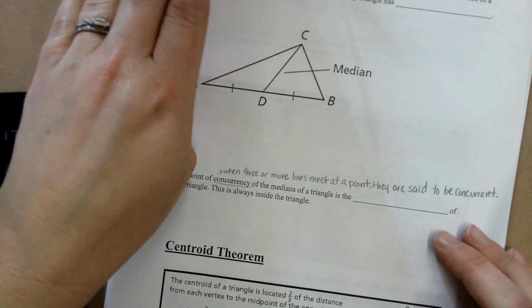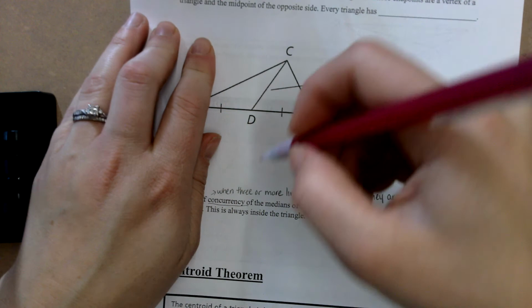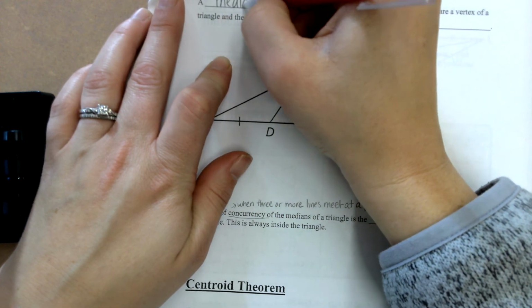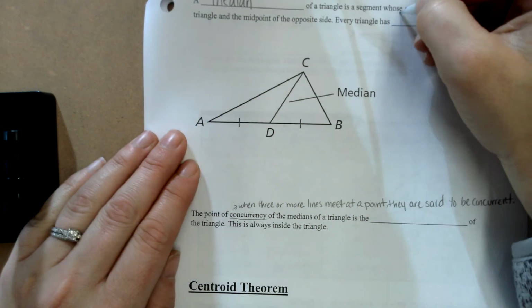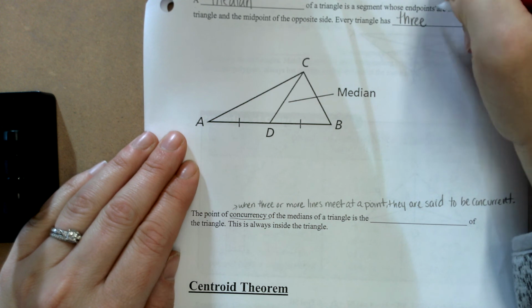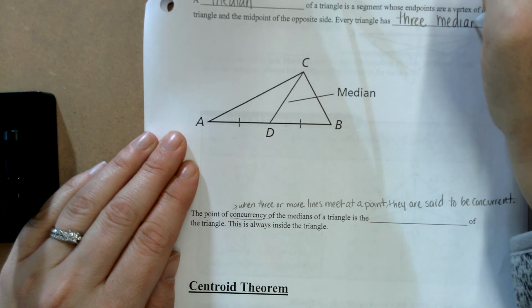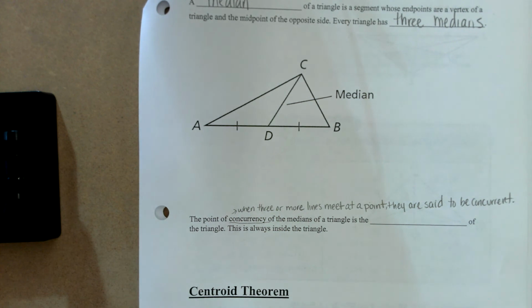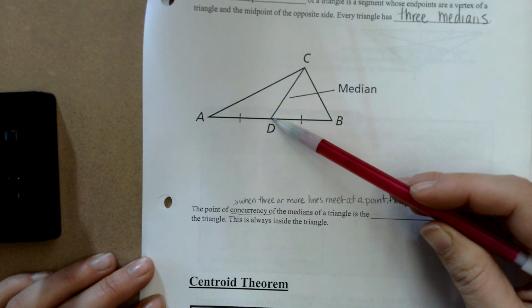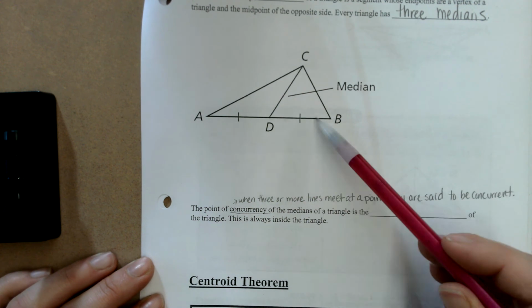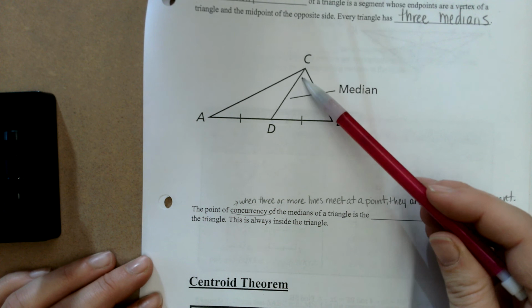Next page. So it says a median of a triangle is a segment whose endpoints are a vertex of a triangle and the midpoint of the opposite side. Every triangle has 3 medians. So again, it goes from a vertex, and then it goes down to the midpoint of the opposite side from that vertex. So this is a median.